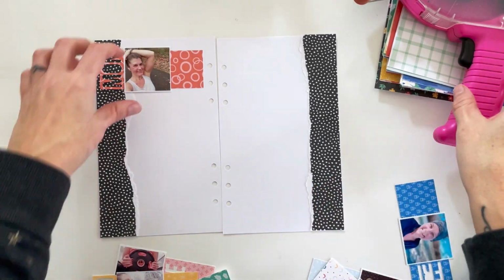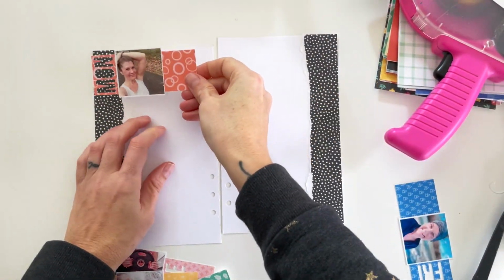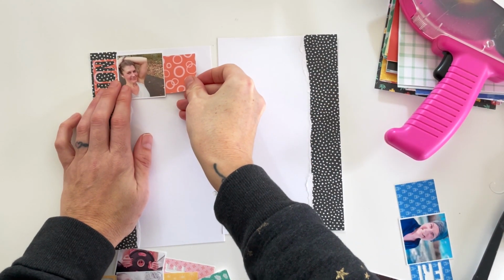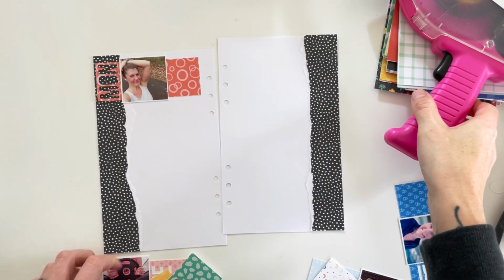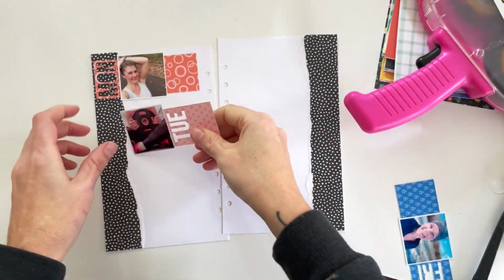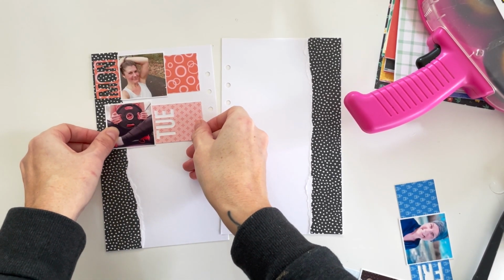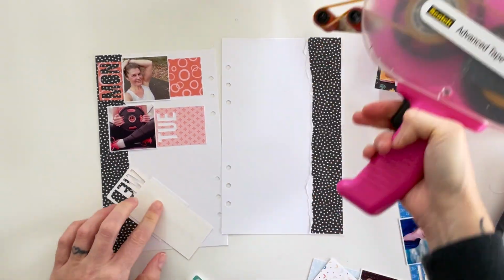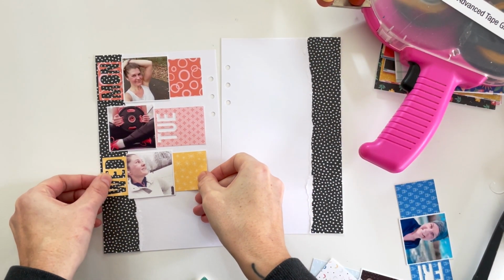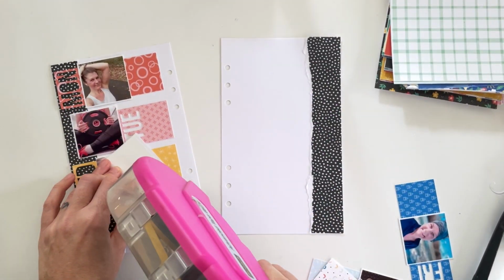And then what it also does is it creates a background for some of these letter cutouts so that Monday is on black, but the Tuesday is on white. So it gives it a little bit of variation for the clusters of photos as well. So I like the way that that worked out.